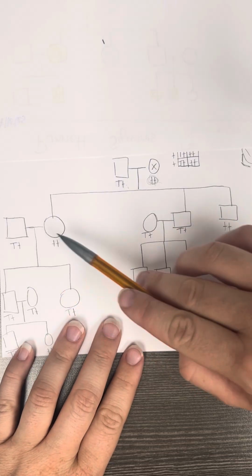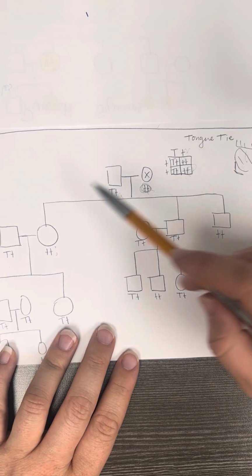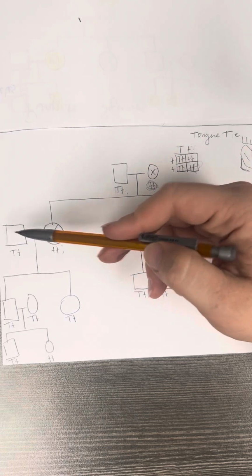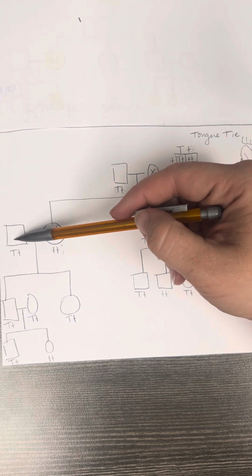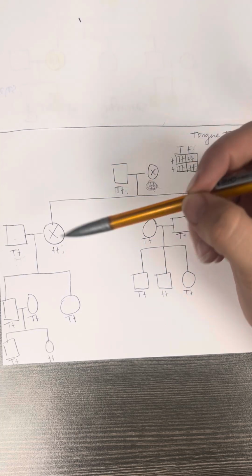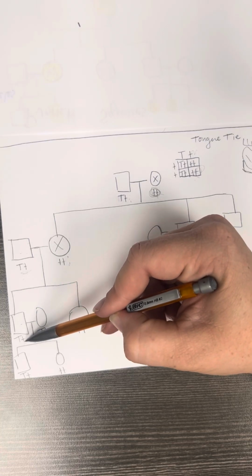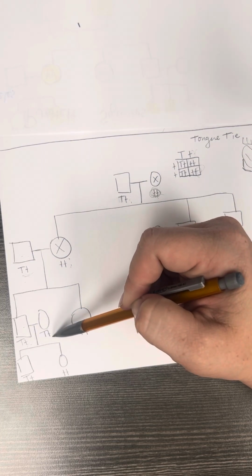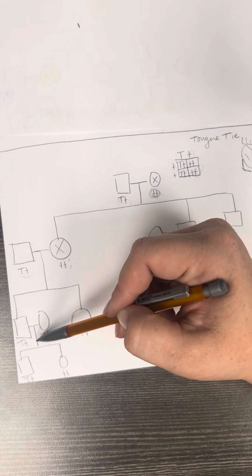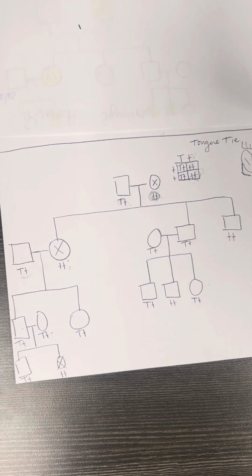So let's take a look at this daughter over here. So she has the tongue tie, right? Because she has two recessive genes. She's homozygous recessive. But she marries somebody who is heterozygous, right? They don't have it, but they are a carrier. So let's look at their kids. Does this one have it? No, because it's not homozygous recessive. It's heterozygous. Same with this one that they married, but that person also carries it. Both of them carry it. So that kid does not have it, but this one, poor little Jimmy, does.